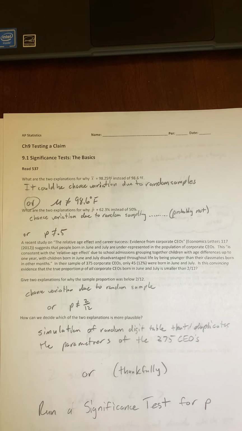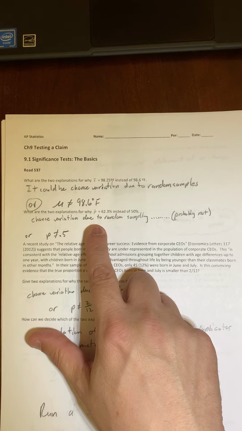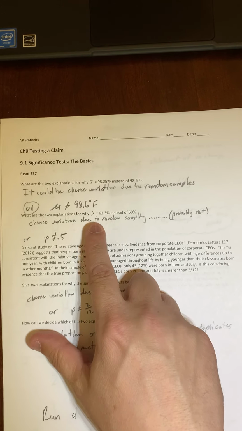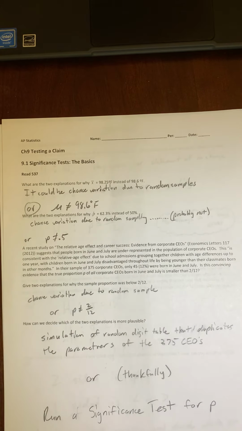Or there's another reason, and that is they're lying. Or they're wrong. I guess it doesn't have to be a lie. They could just be wrong. Maybe the average temperature isn't 98.6. So there it is.